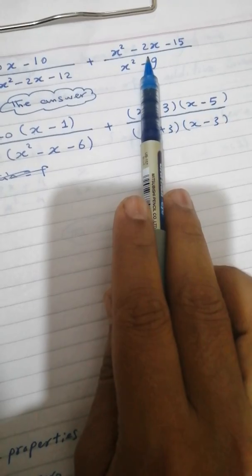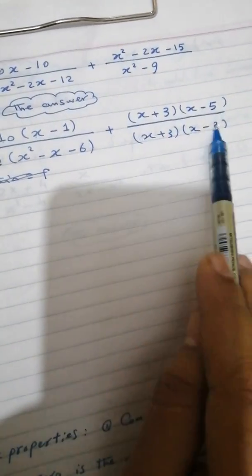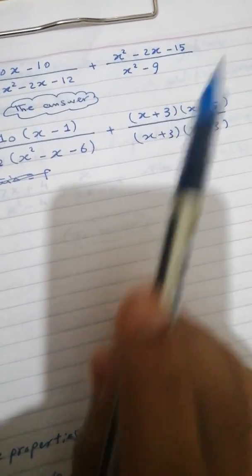The denominator represents a difference between two squares. x by x, 3 by 3, positive by negative.